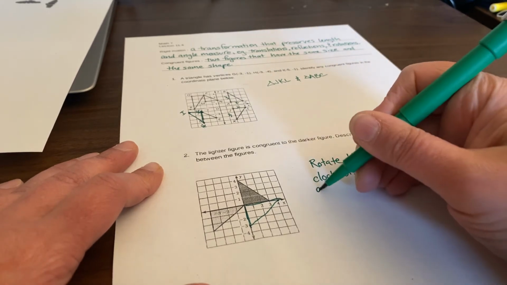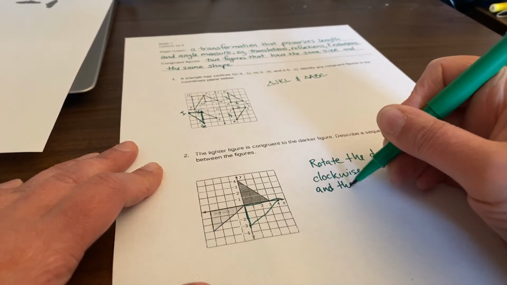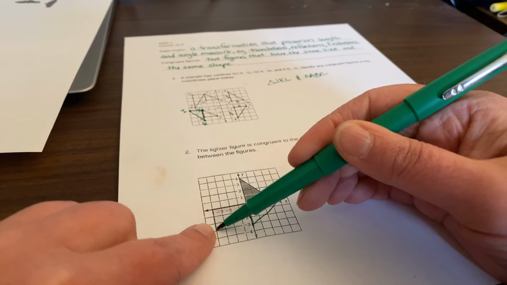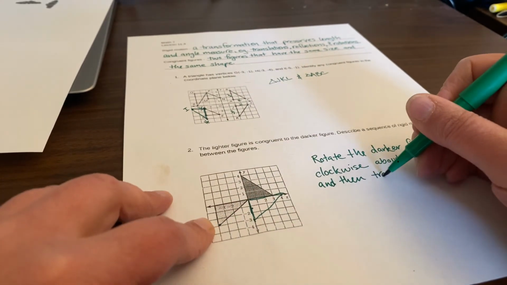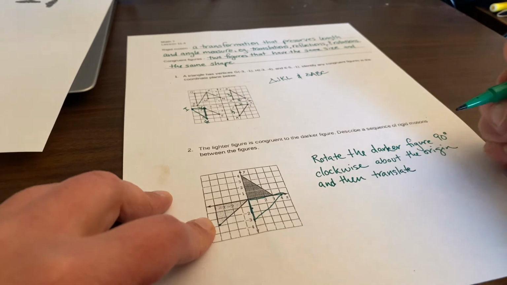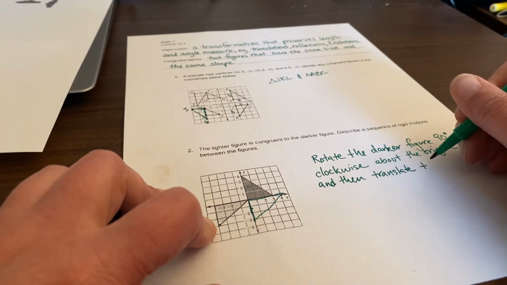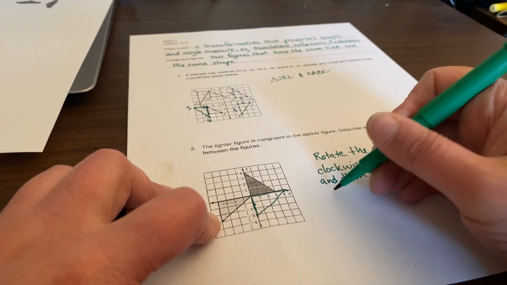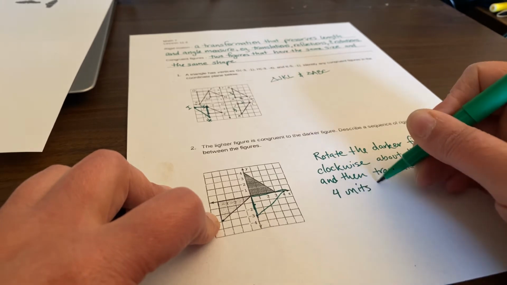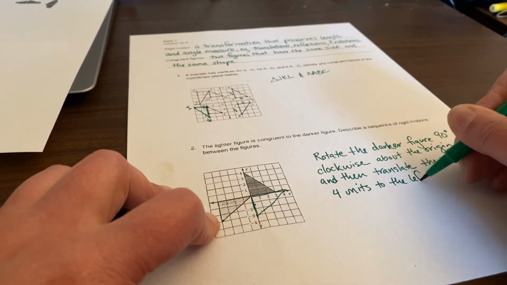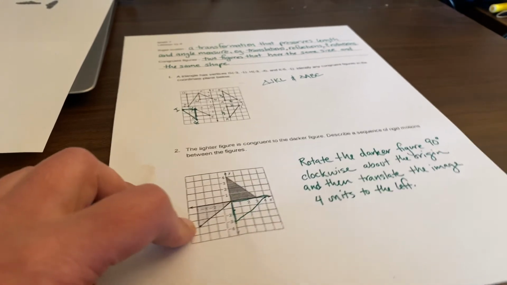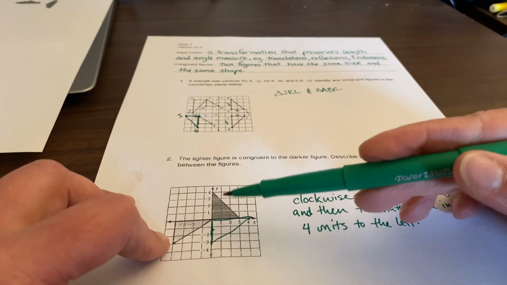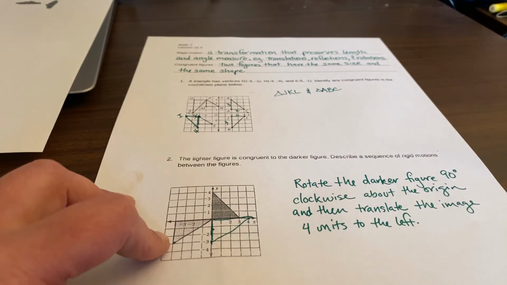And then we would want to translate it, right? We want to move this side to here. So we would translate the image 4 units to the left. And that is how we would move the darker figure onto the lighter figure.